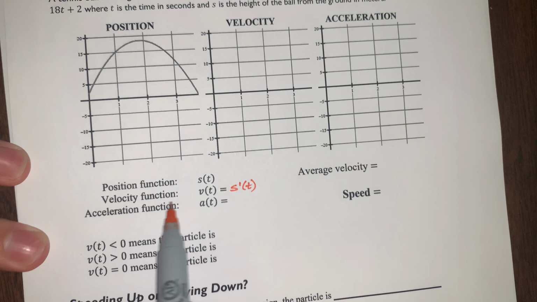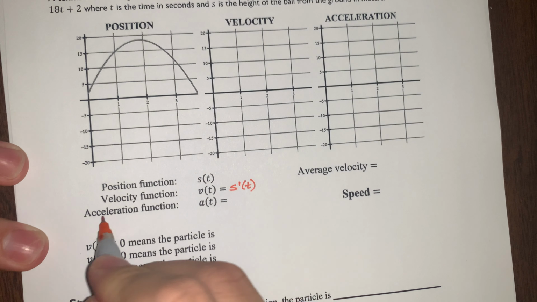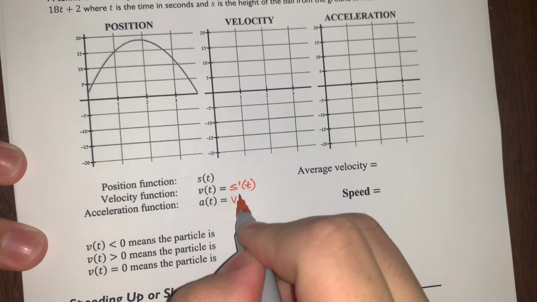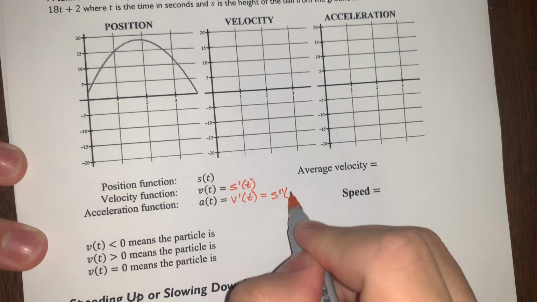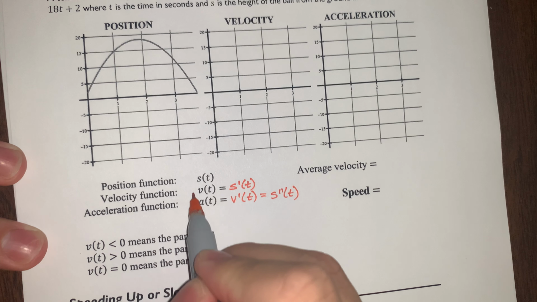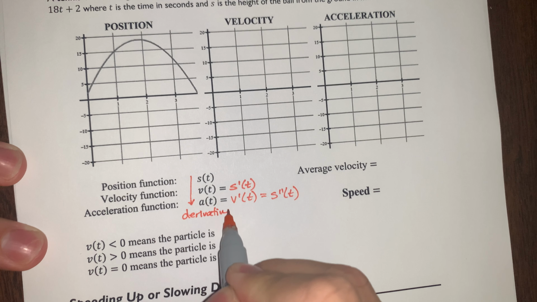And the acceleration is the derivative of the velocity function, or really the second derivative of the position. So as you go from position to velocity to acceleration, you're just taking the derivative to get to the next part.